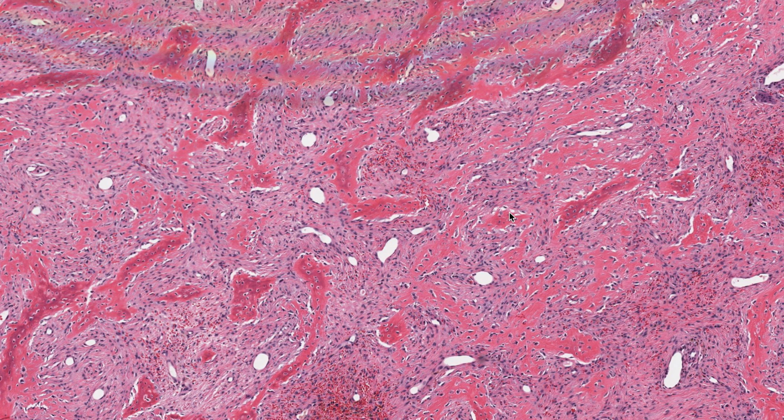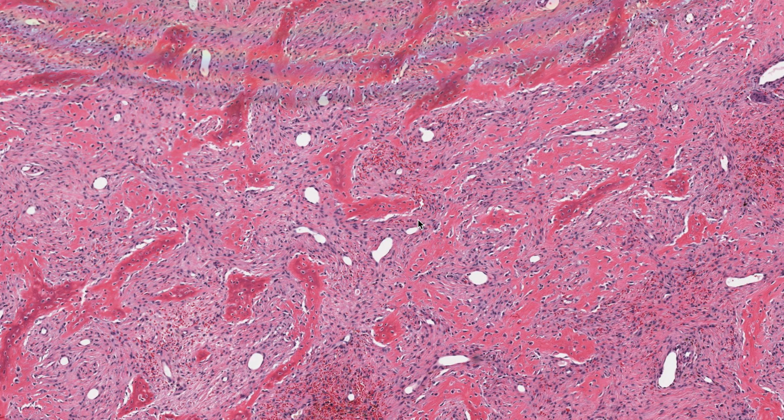Basically, this lesion is having maturation arrest. So we have two types of bone, woven bone and lamellar bone. Lamellar bone is mature bone, woven bone is immature bone. So the bone that we have here is immature bone.